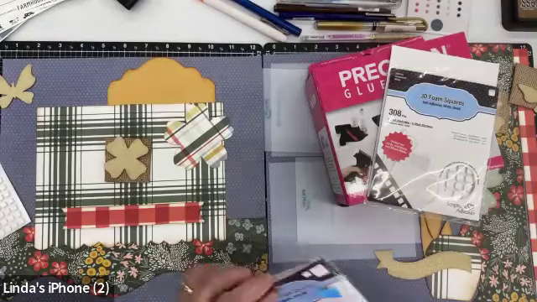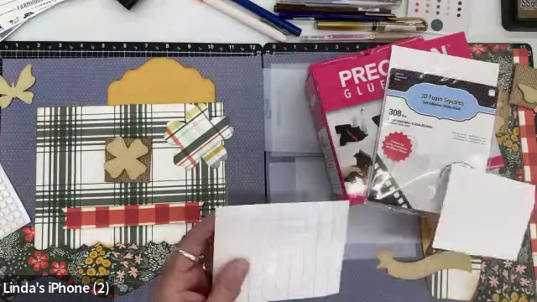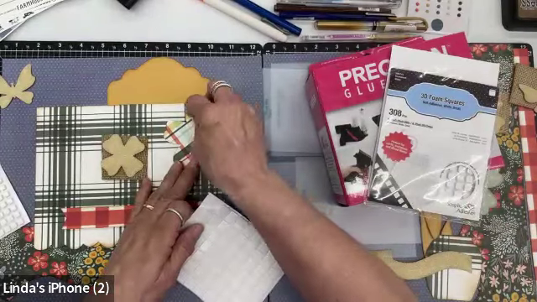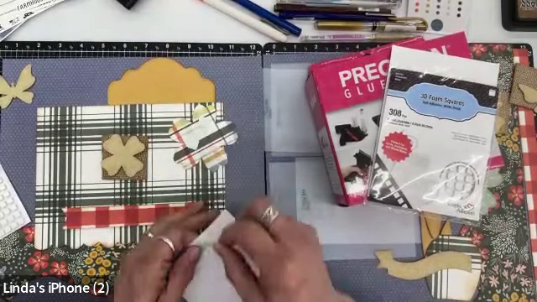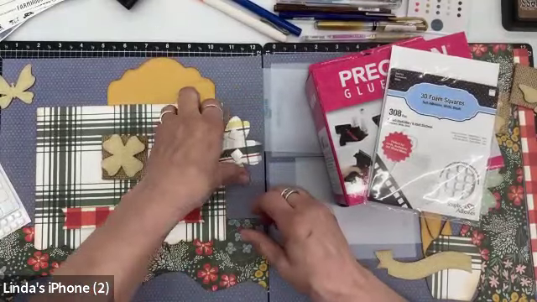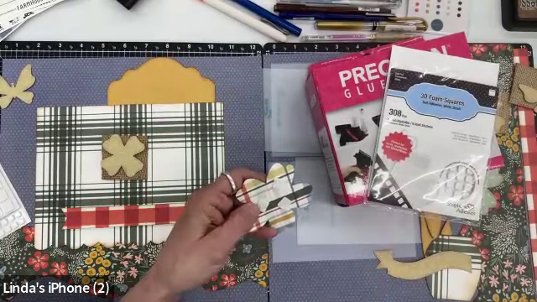So the reason I do 2 different sizes is because of the elevation. It looks more 3D. And you have to be mindful of how much room you have in the sleeve that you might put your layout in too. But these squish, so you don't have to worry.